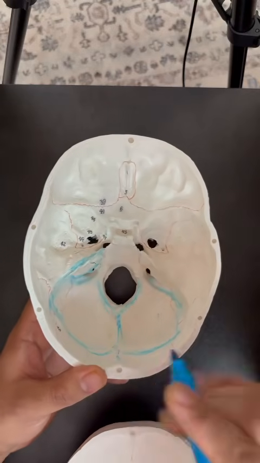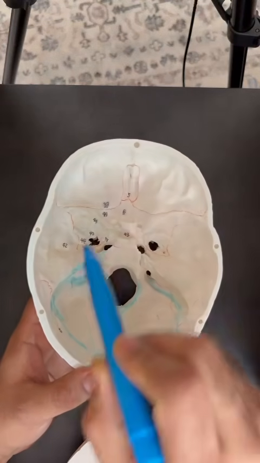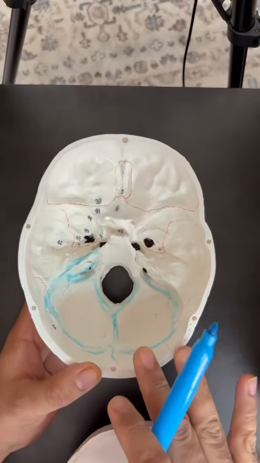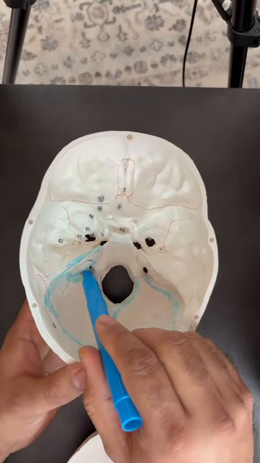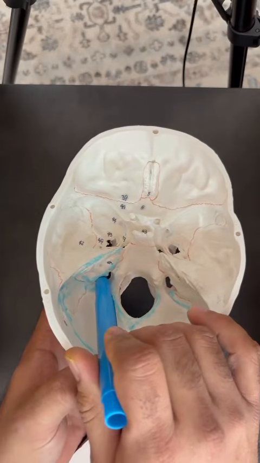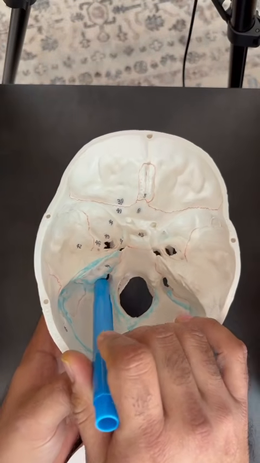vein. Now, if you see, this is the interior of the skull, right? Obviously, there is no soft tissue because this is just the bony skull. This is known as the jugular foramen. Okay, so the internal jugular vein passes through this jugular foramen.